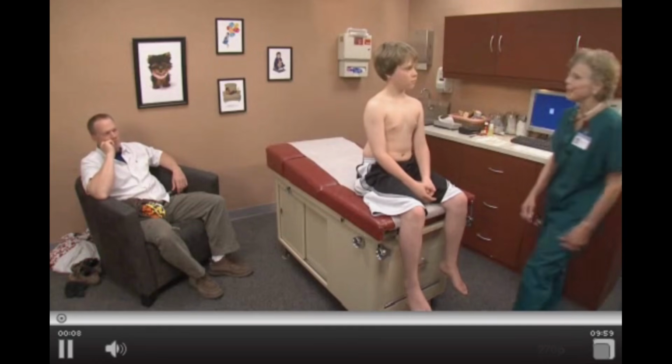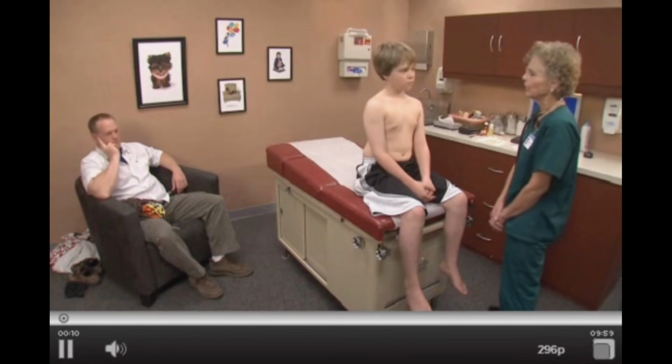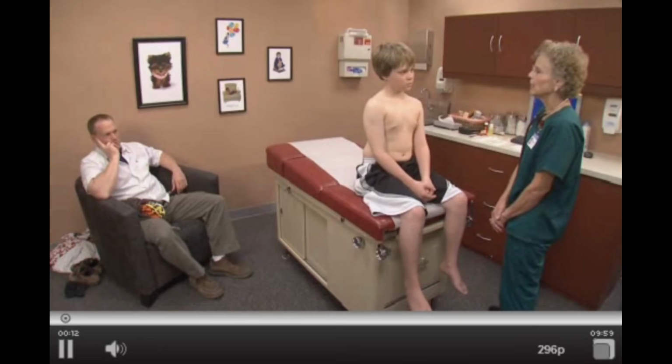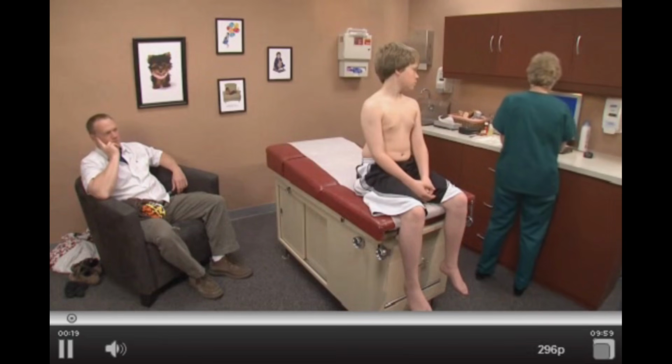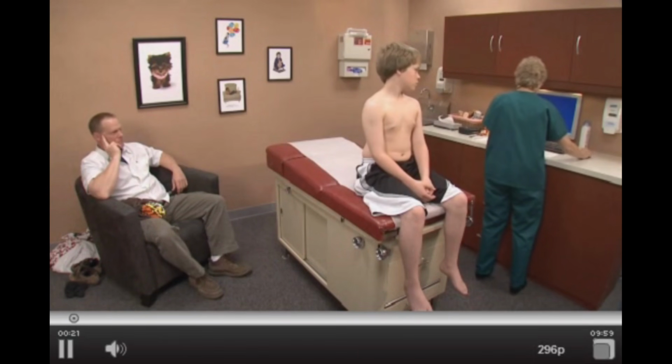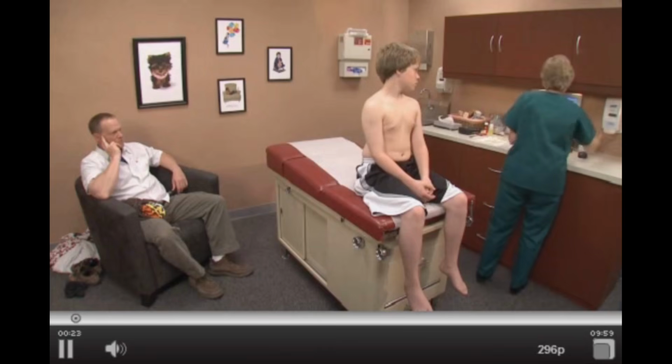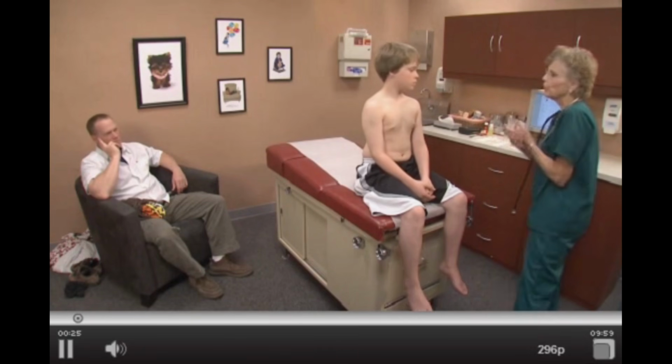Ensure privacy. Introduce yourself and explain that you're going to be evaluating the patient's neurologic system, which includes cognitive function, balance and coordination, cranial nerves, motor function, sensory function, and reflexes. Access your patient's record. Perform hand hygiene.